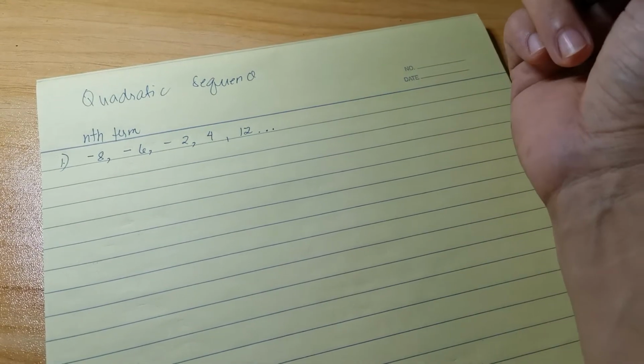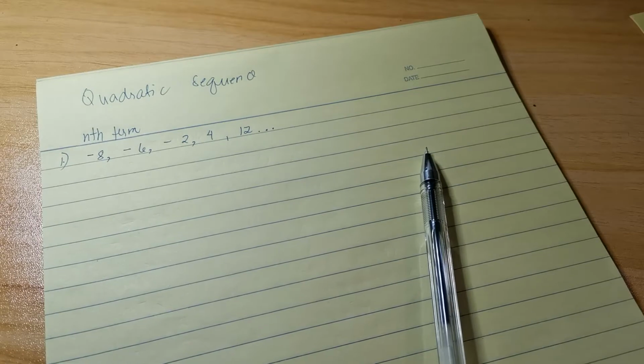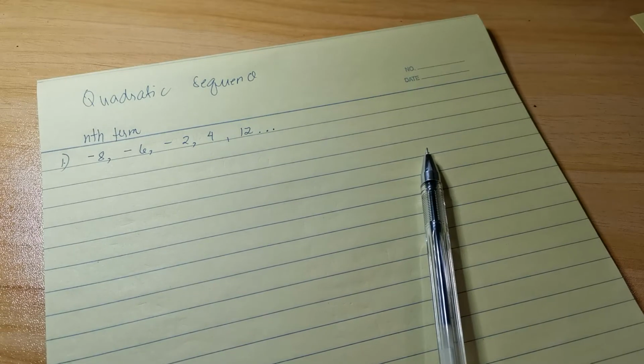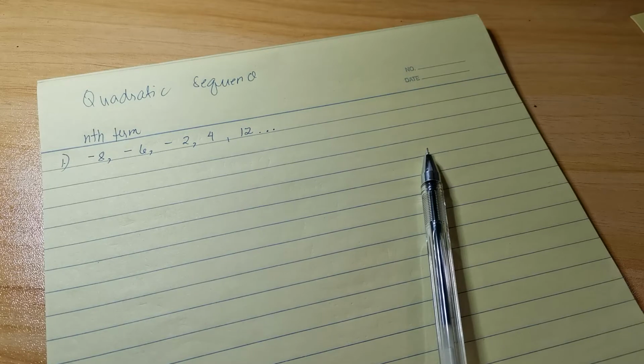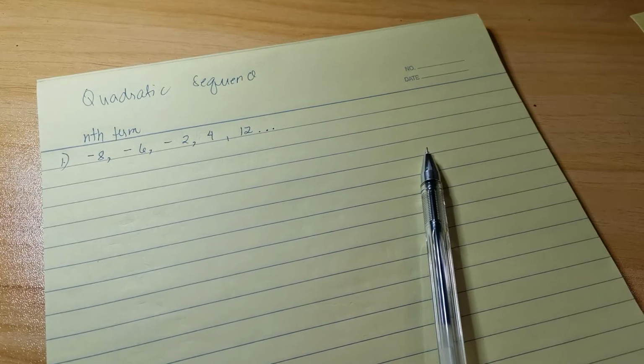Okay, so let us start with our first example. So we have here a sequence, and we are going to get its nth term, meaning its general formula or equation. Okay, so what is the general formula or general rule? Last year I called it the general rule for sequences.